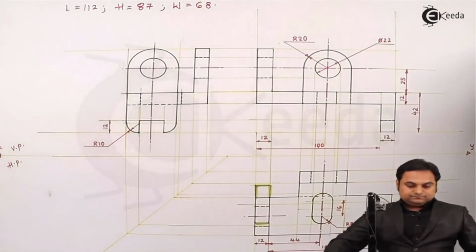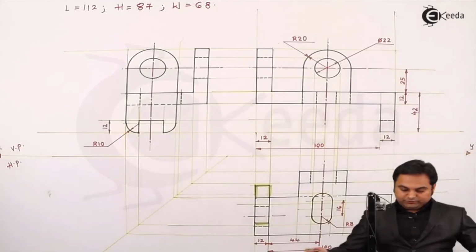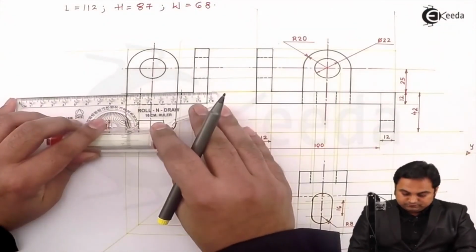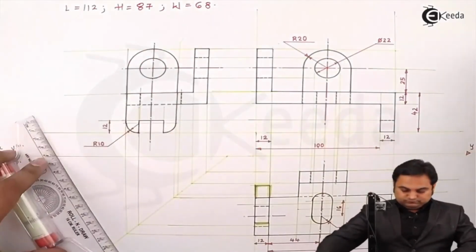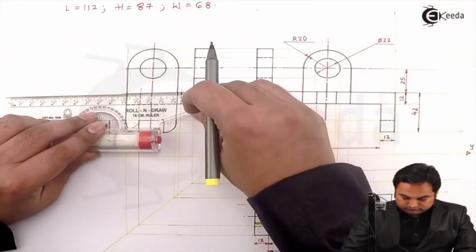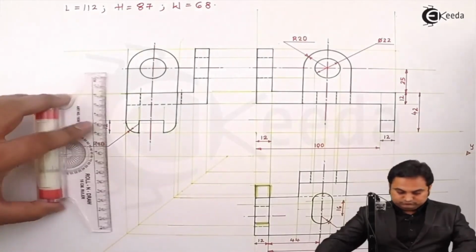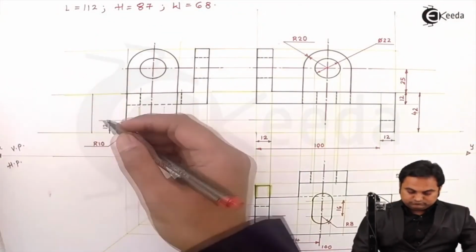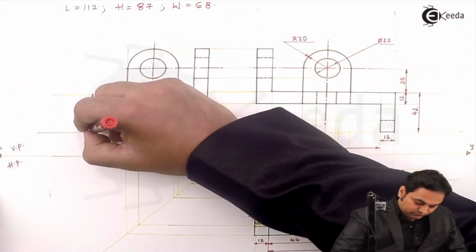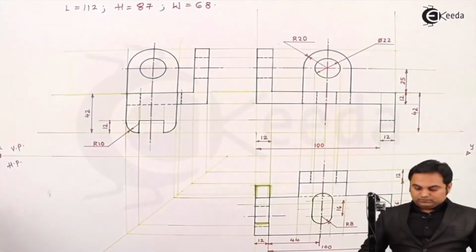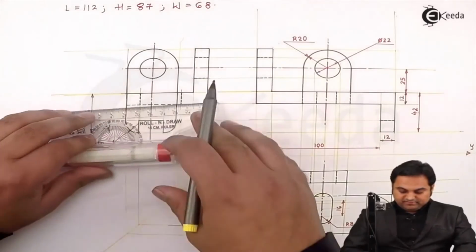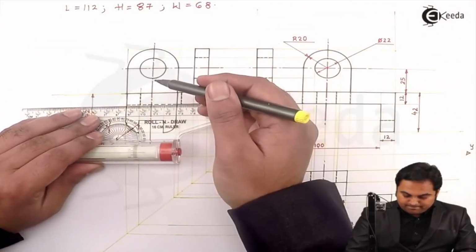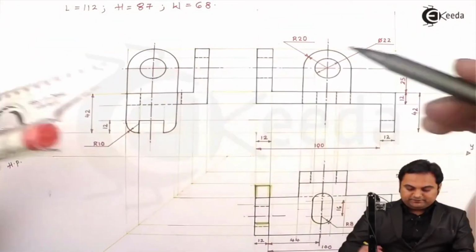Then the total height is 42, as can be seen here up to this portion, 42 mm. Then again a 12 mm cut, or the height of the plate we can say.